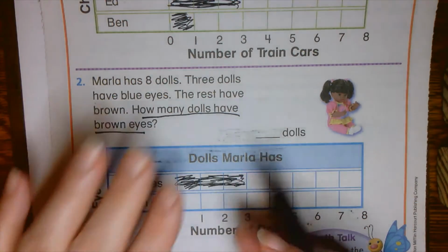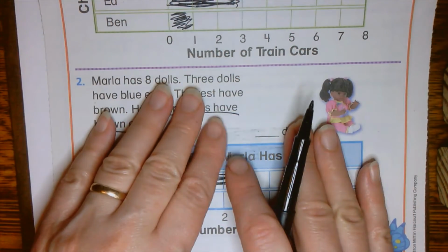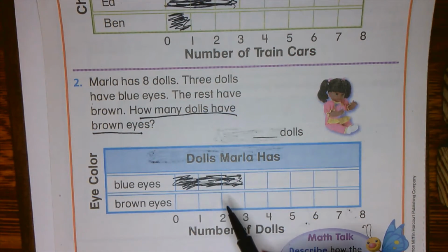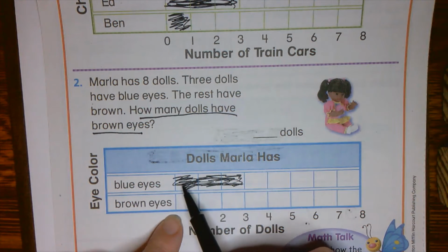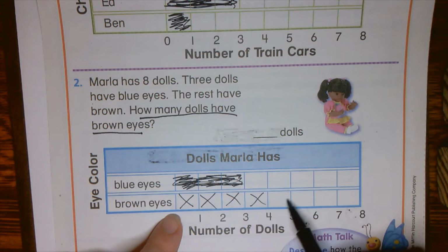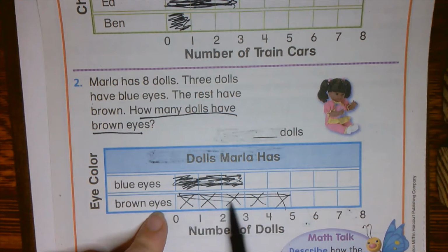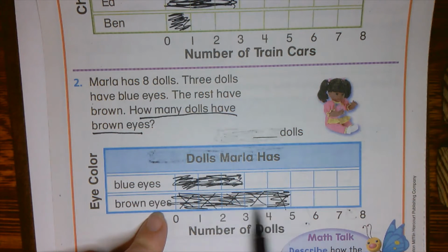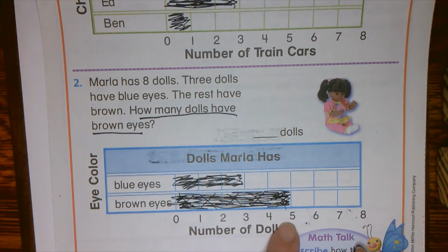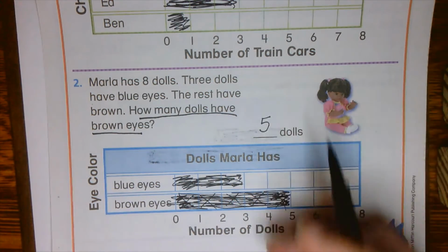I could get counters if I wanted to, 8 counters and then put 3 of them to the side. I could use my fingers, put up 8 fingers and put 3 of them down to see how many have brown eyes, but I'm going to do it this way for this time. So here's 3, 4, 5, 6, 7, 8. Now I'm going to fill in the rest of my graph, right? Because this is not a pictograph where each X means a doll. This is a bar graph. All right. And we know then 5 of them have brown eyes.